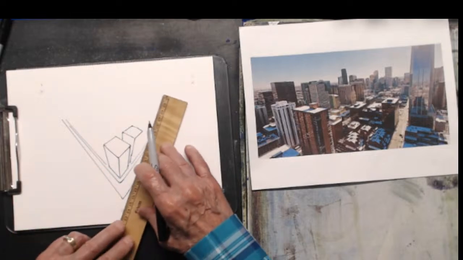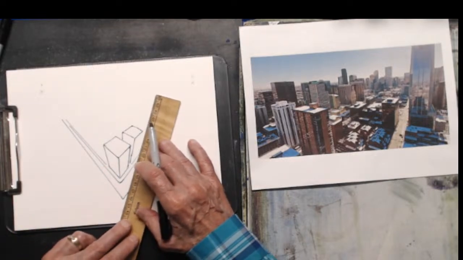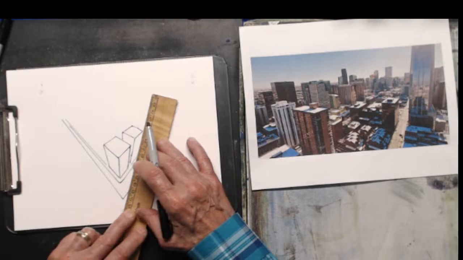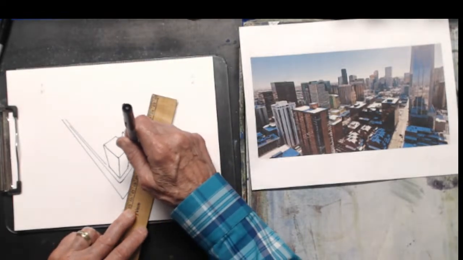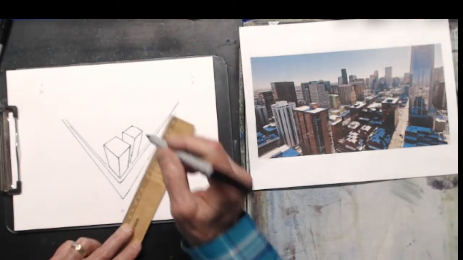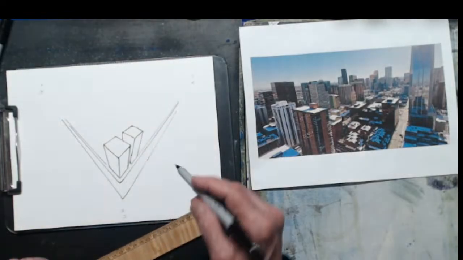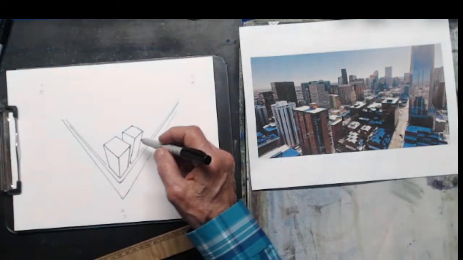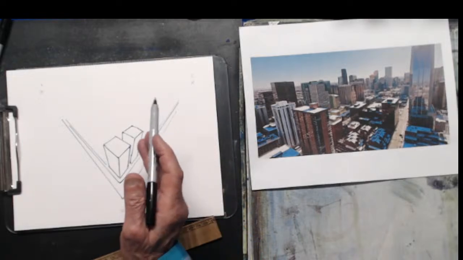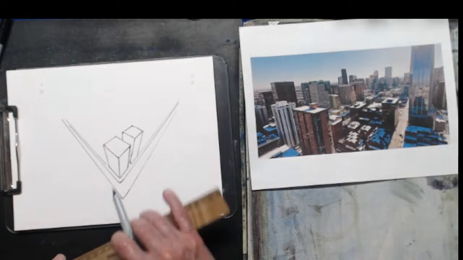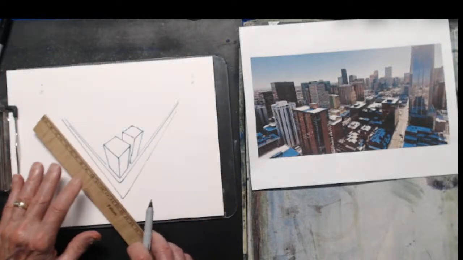And now the other side would come from the same viewpoint over here. Okay, so as we're building these walls now, they're all getting a little bit angled because of the viewpoint. The perspective is getting further and further offline.